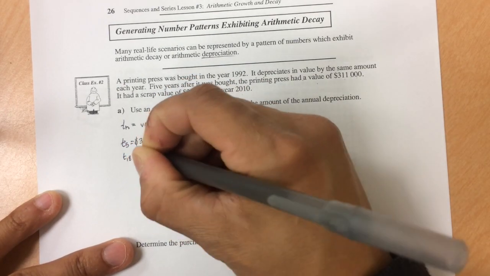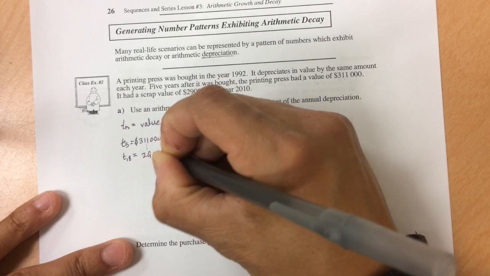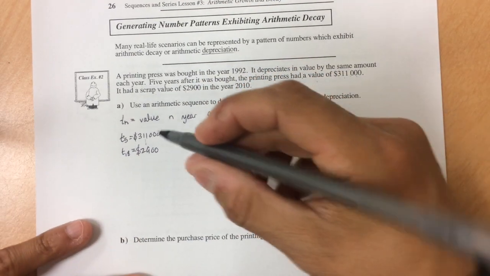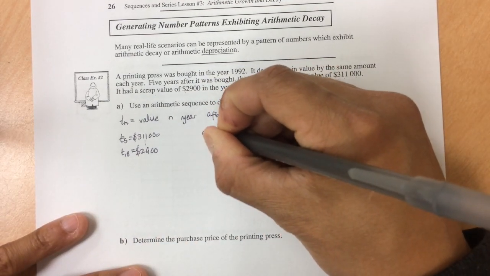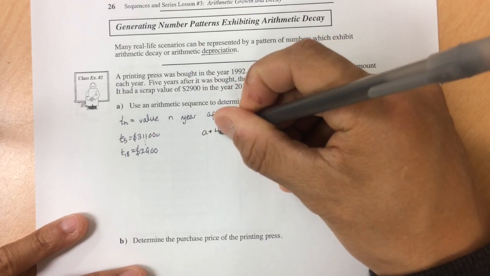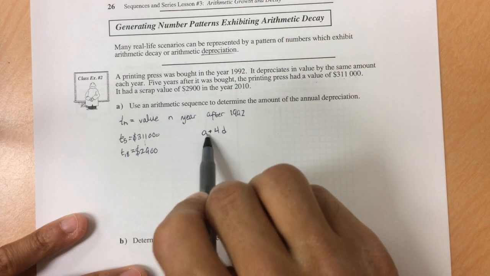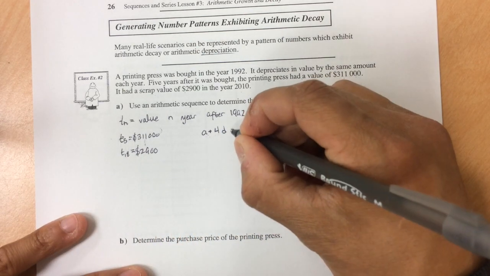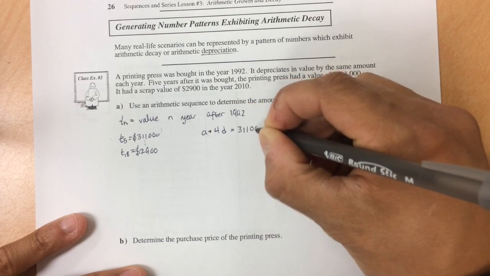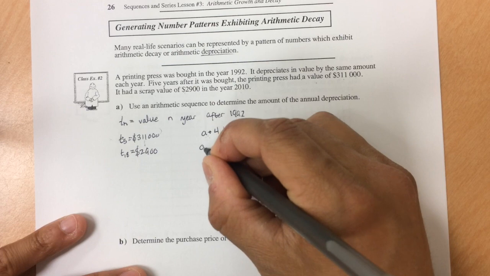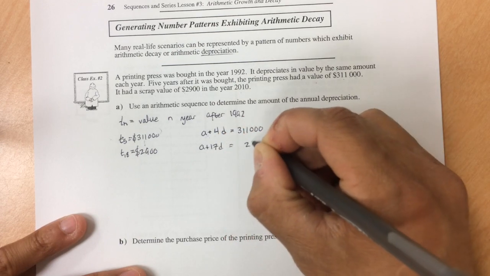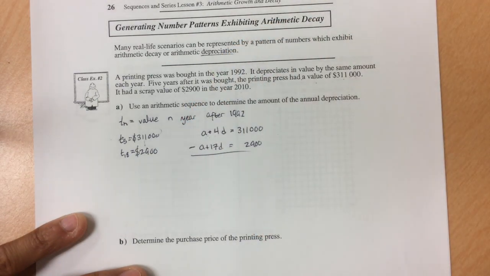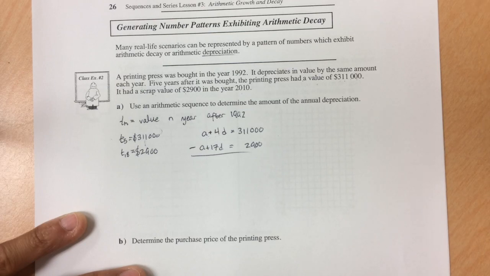So that's 18 years later, it's going to be worth $2,900. We're going to use a linear sequence like we did in lesson number 2. So I'm now using the general formula for this statement. a plus 4d is equal to $311,000, and then a plus 17d is equal to 2,900. Now remember, with these general statements, we end up subtracting if we're talking about a linear sequence.